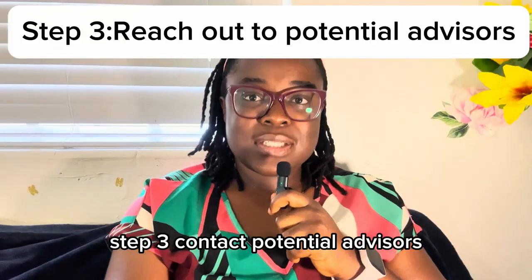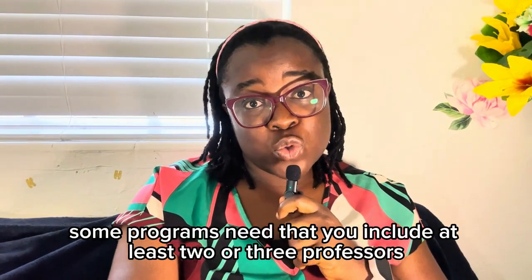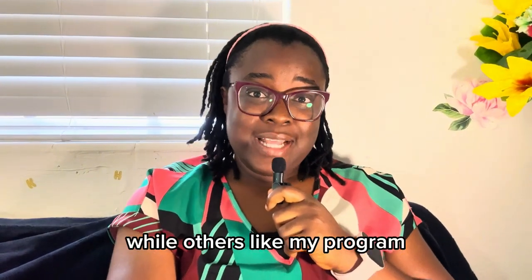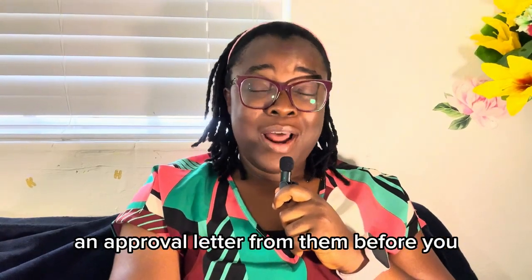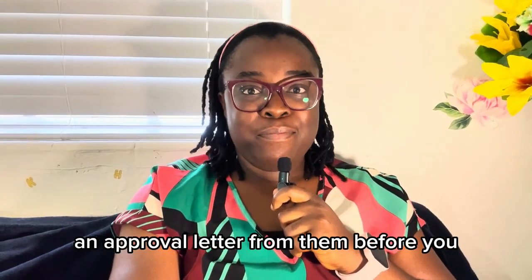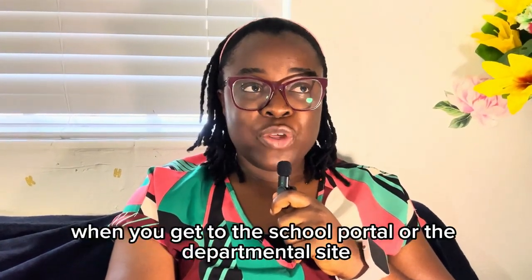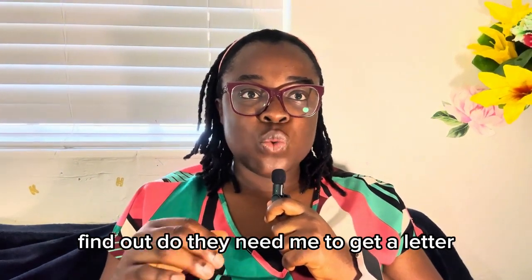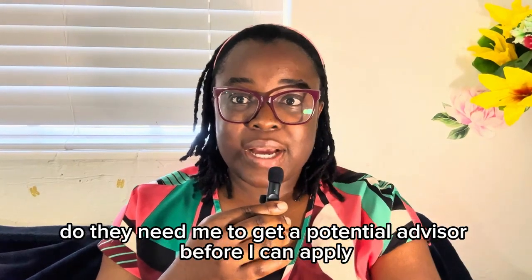Step 3: contact potential advisors. Some programs need you to include at least 2 or 3 professors who you have researched or who you can work with, while others, like my program and many schools, actually expect you to get an approval letter from them before your application can even be considered. So when you get to the school portal or the departmental site, find out: do they need me to get a letter? Do they need me to get a potential advisor before I can apply?